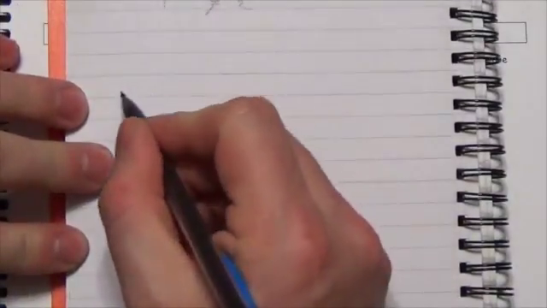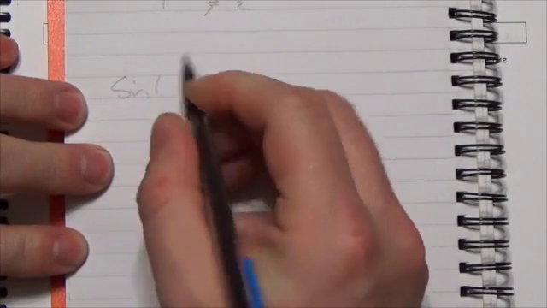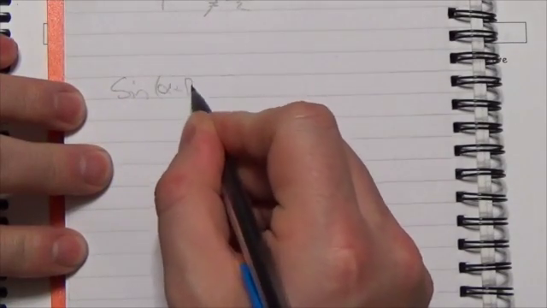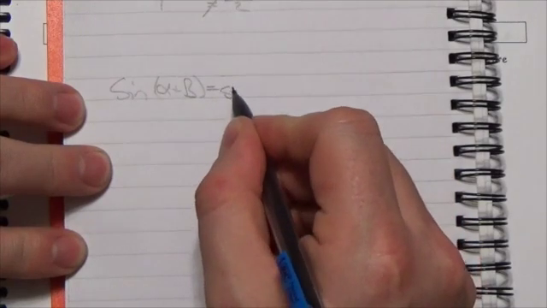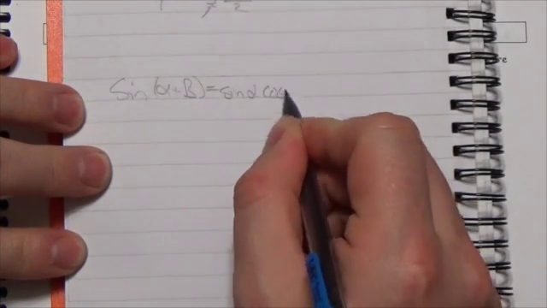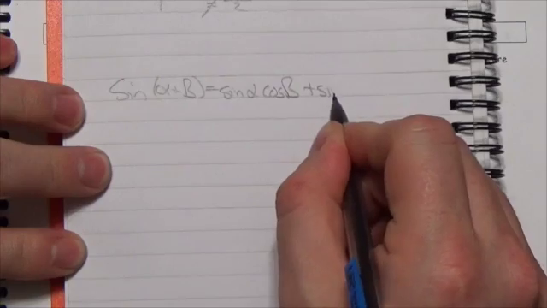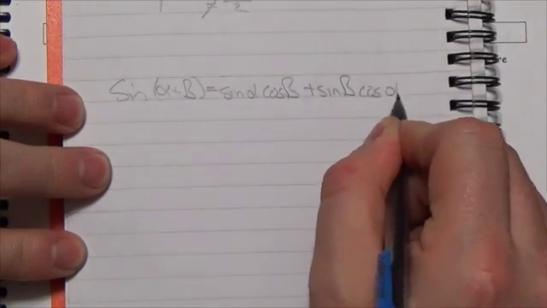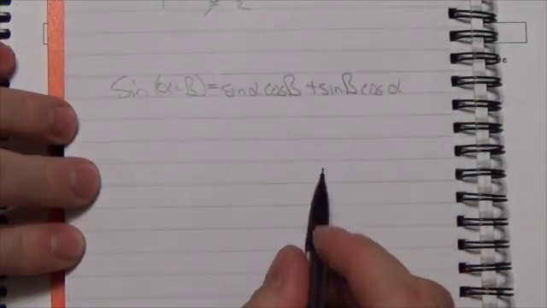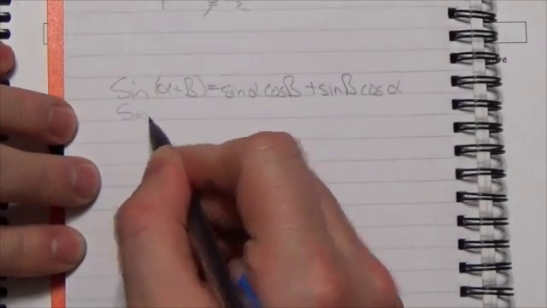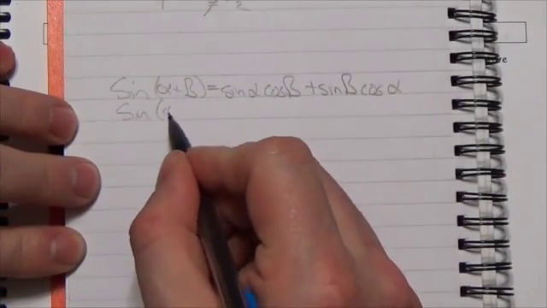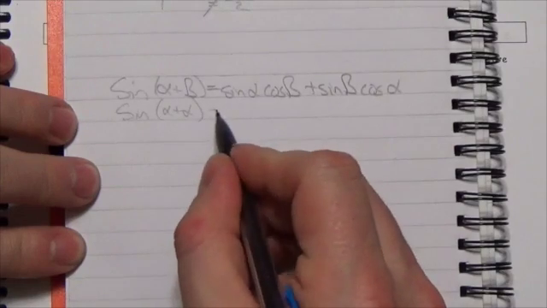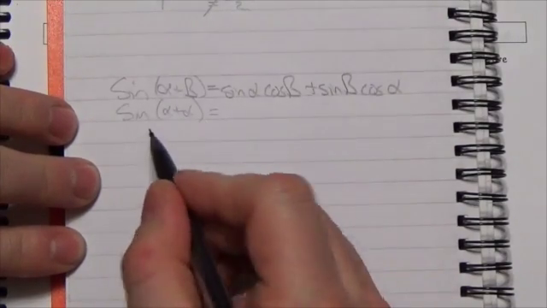Let's take a quick look at sine. If I had the sine of alpha plus beta, we already know that this is going to be the sine of alpha cosine of beta plus the sine of beta cosine of alpha. That's the identity. But what if instead of alpha plus beta, this is alpha plus alpha? In other words, what if this is the sine of 2 alpha?